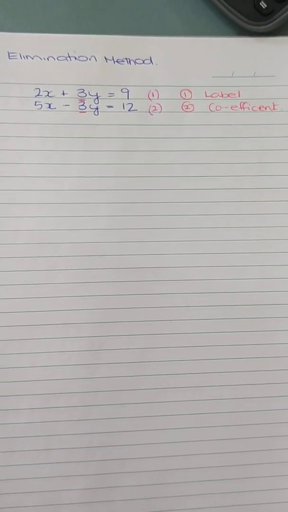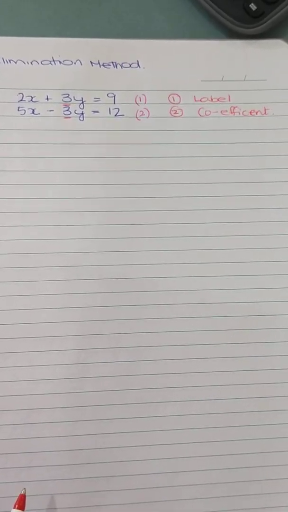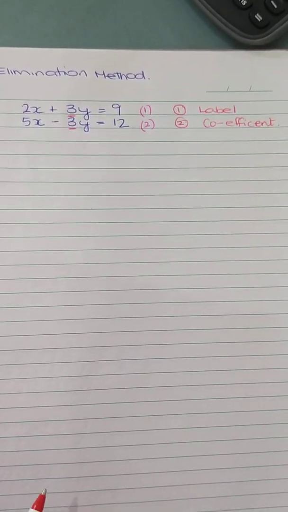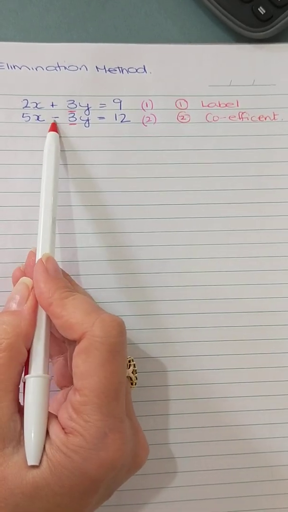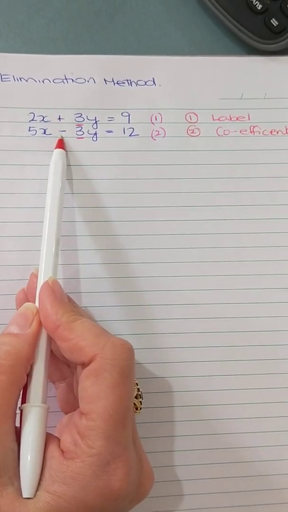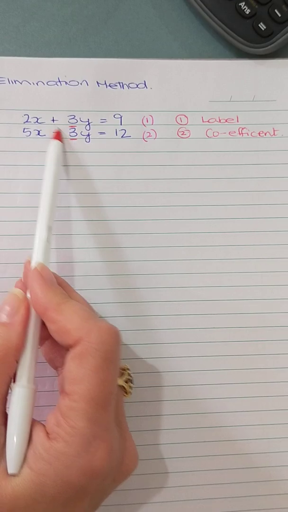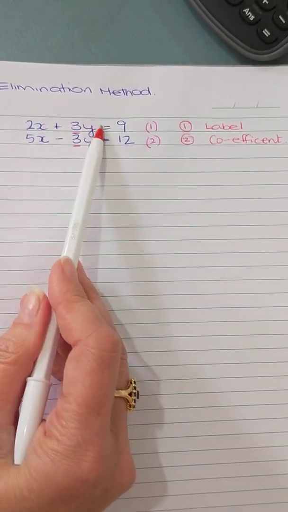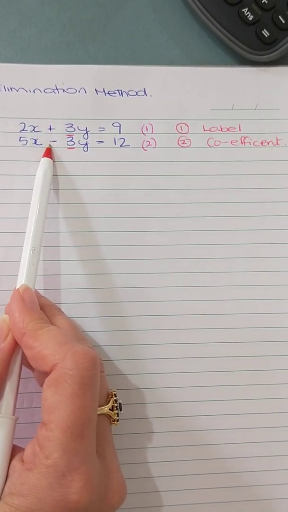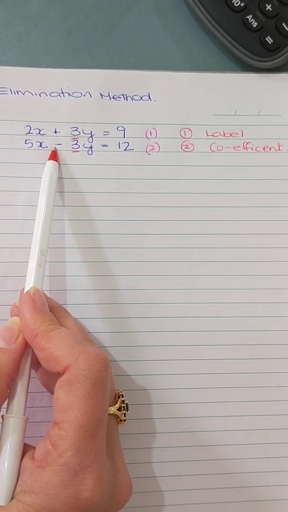Okay, once you've identified which coefficient you're going to eliminate, the next step is to look at the signs beside here and see what we need to do to these two sets of values to eliminate them.